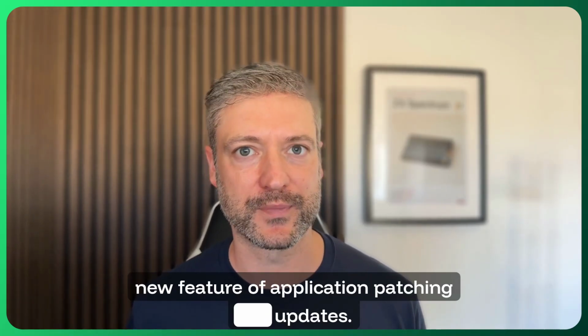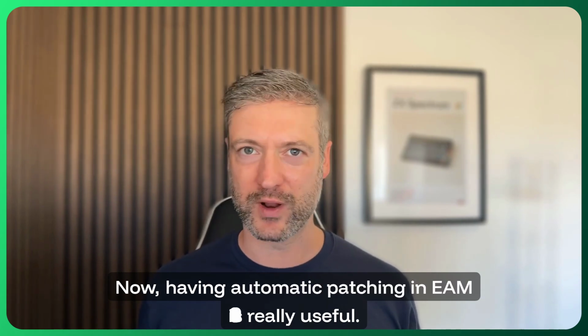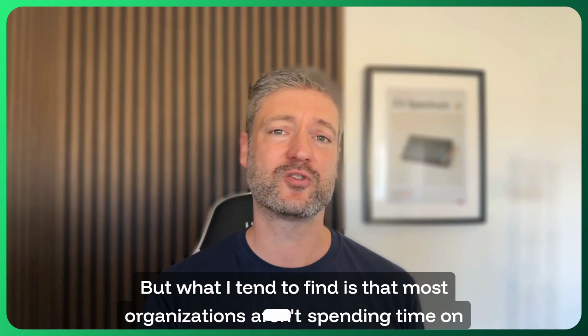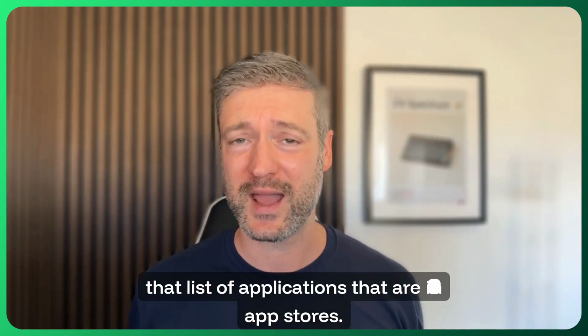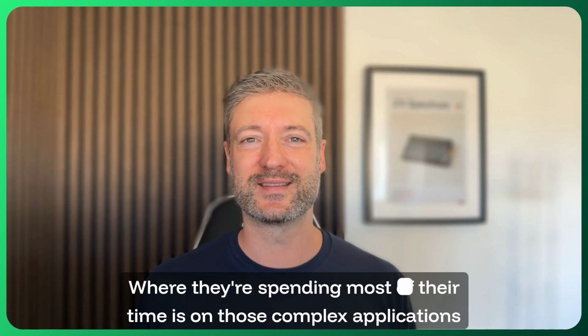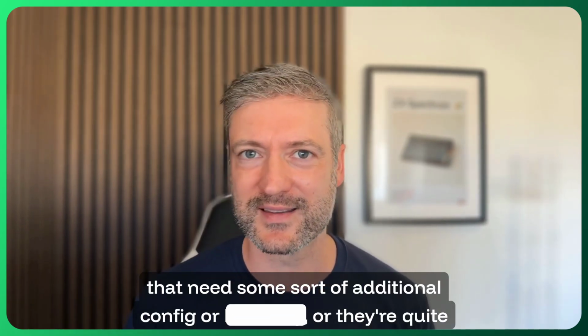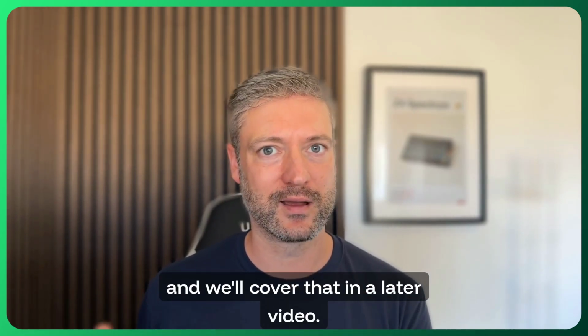Now, having automatic patching in EAM is really useful. But what I tend to find is that most organizations aren't spending time on that list of applications that are in app stores. Where they're spending most of their time is on those complex applications that need some sort of additional config or licensing, or they're quite large applications. Most time is spent on those apps, and we'll cover that in a later video.